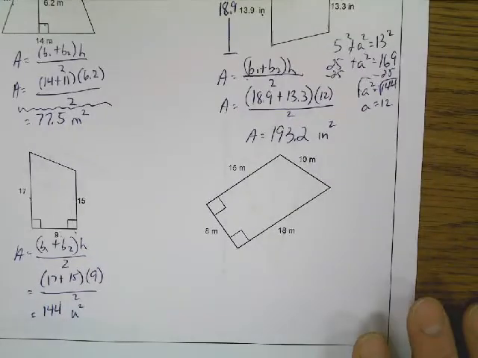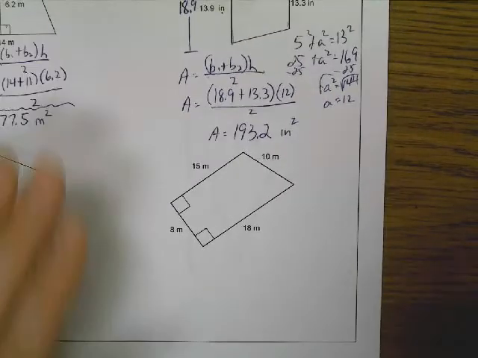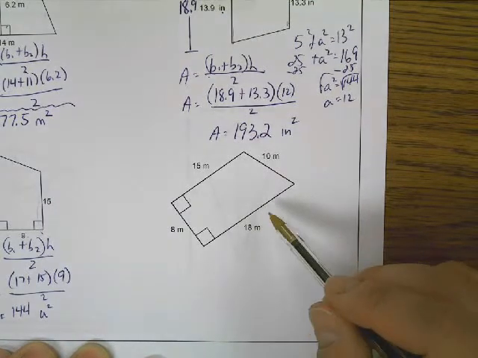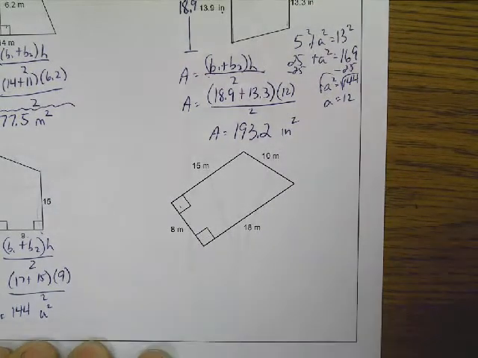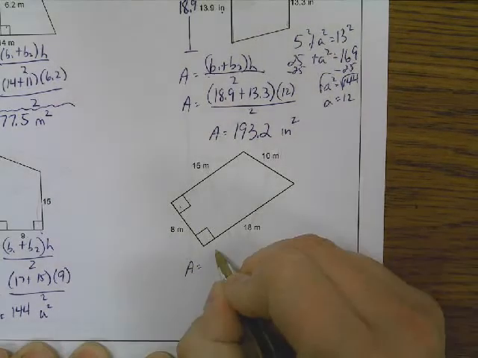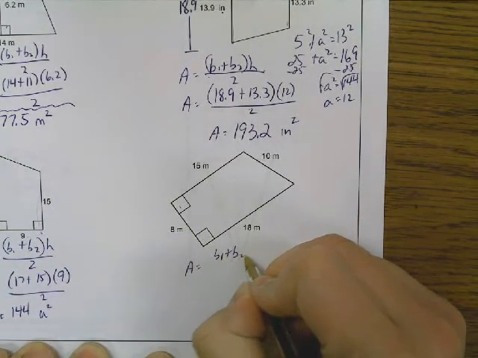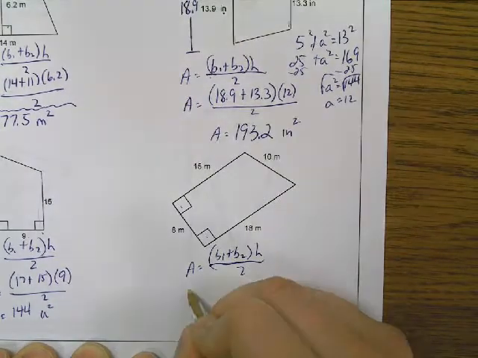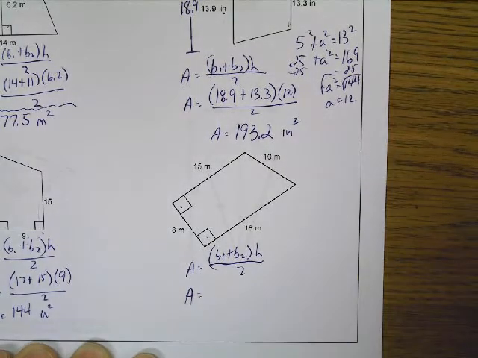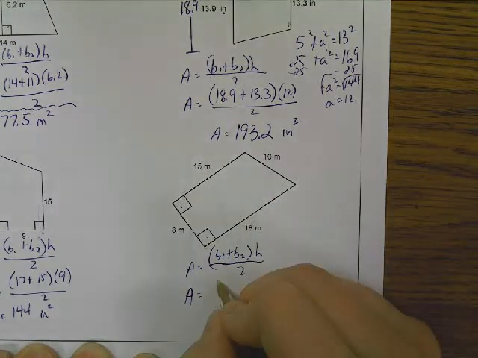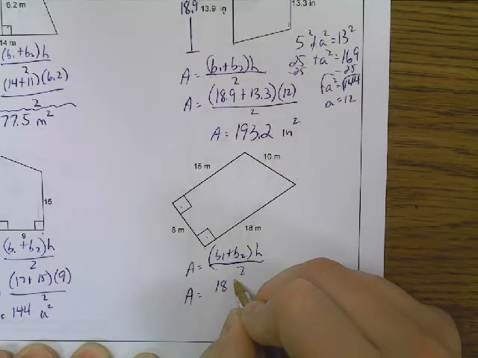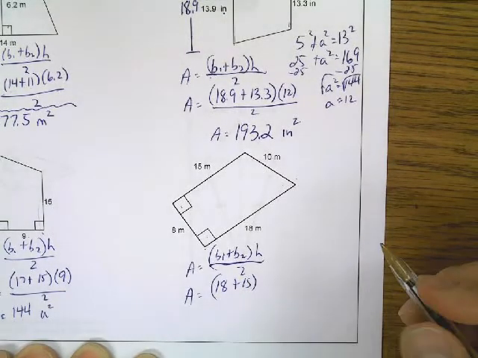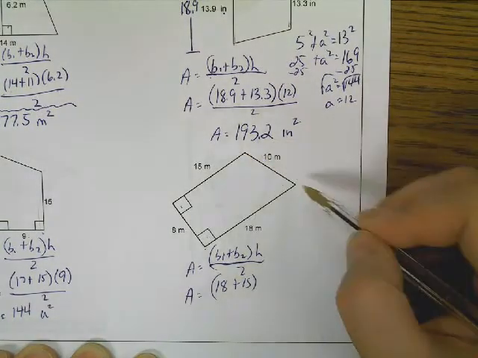Alright, here's our last trapezoid. It's a trapezoid because I have parallel sides. And I know I have parallel sides because I have the right angles here. So it's going to be A equals base 1 plus base 2 times height over 2. Plug in. The bases are the parallel sides, so that's the 18 and the 15. The height has got to be the one with the right angle, so it's not 10, it's 8.